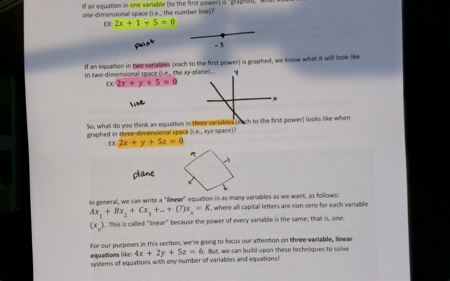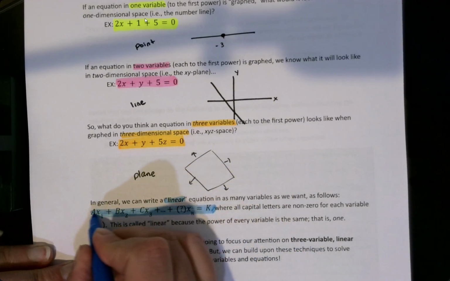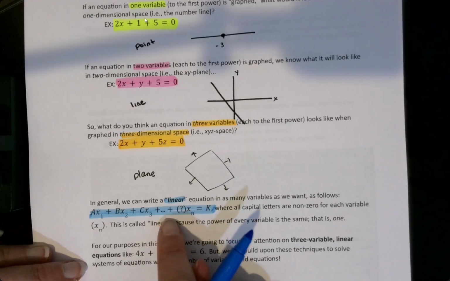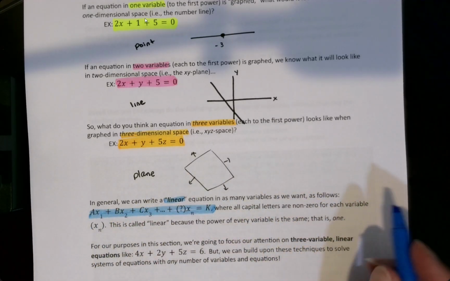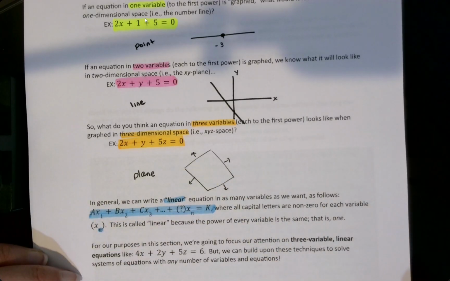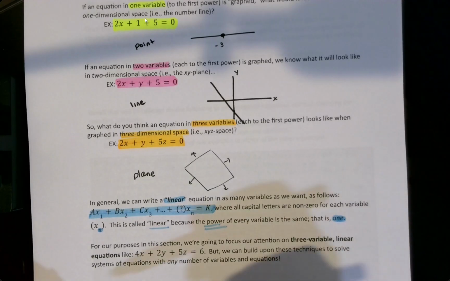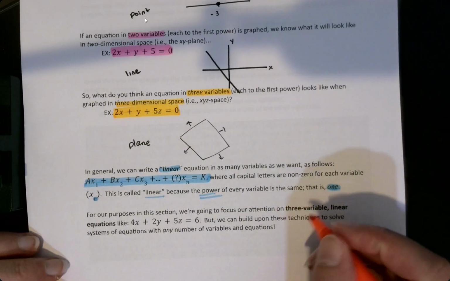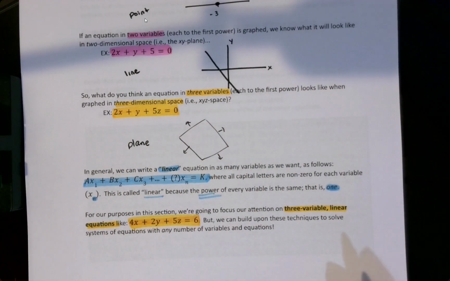Now, in general, we can write a linear equation in as many variables as we want, like this. We can think about it as A x1 plus B x2 plus C x3, and so on, until you have n variables. Each of the capital letters are non-zero coefficients, and you have variables up to x sub n. It's still linear because the power on every variable is 1, so there are no exponents. We're just going to increase the dimensions by adding more variables. For our purposes in this section, we are going to focus on the 3-variable linear equations, like the one that we saw up here, that make the plane. This one here is another example. We can build upon the techniques that we use here to solve equations with any number of variables and equations.